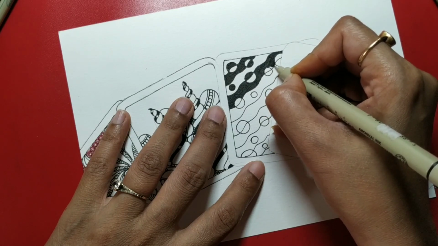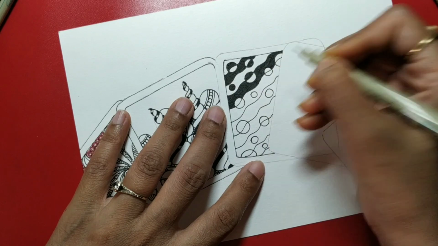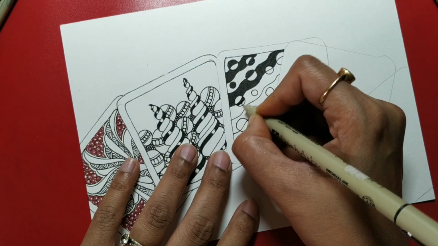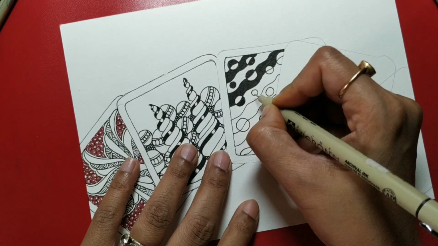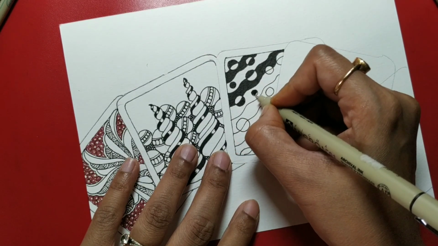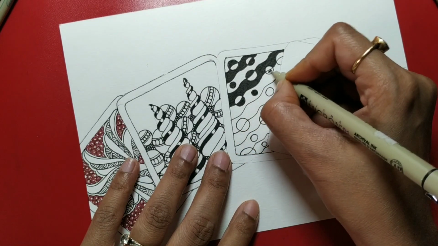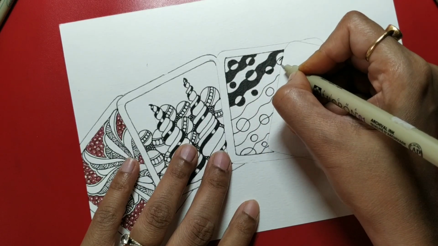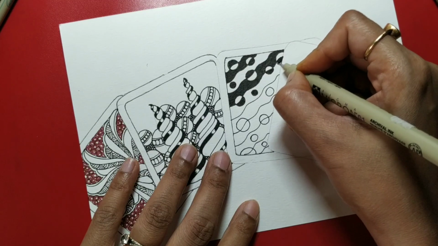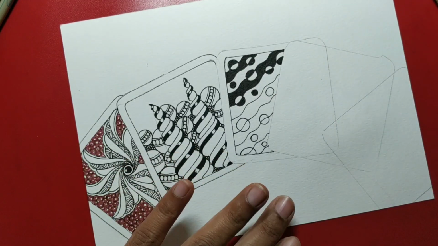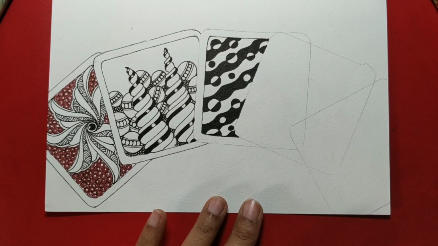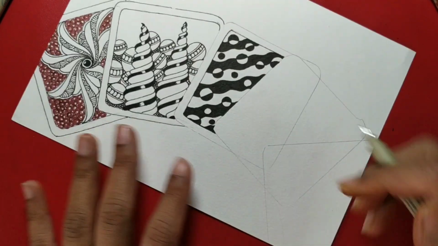Yes, so take your time, don't hasten. The next section, ink the orbs and leave the section white. I think by now you must have got a hang of how I am doing it. Right, so we are done with our circles also.